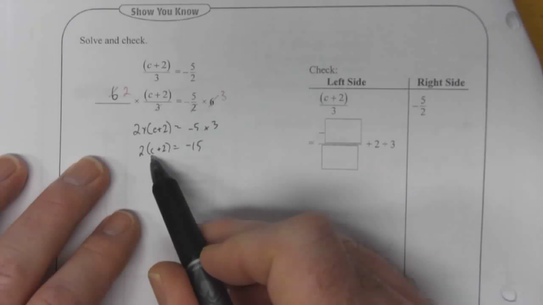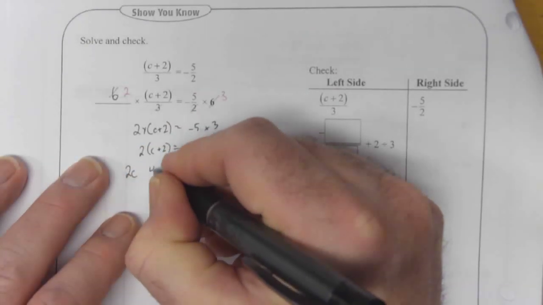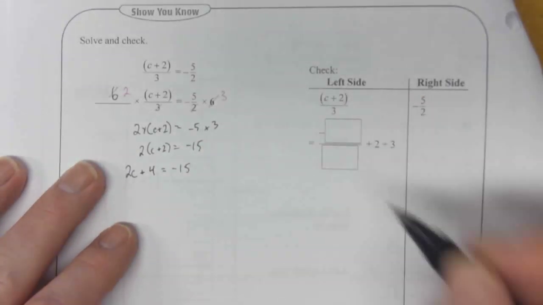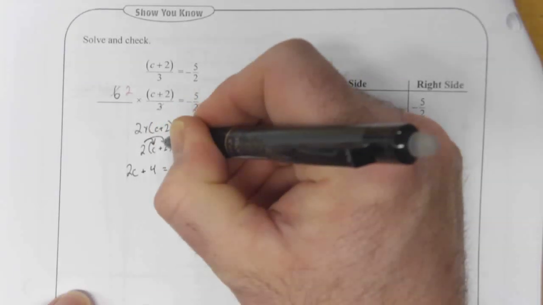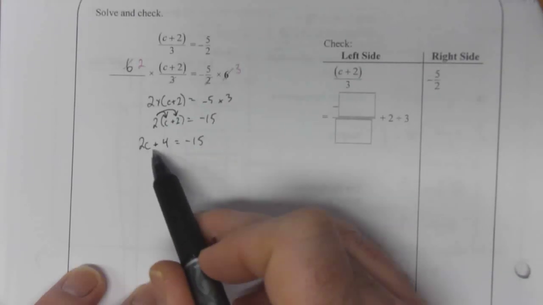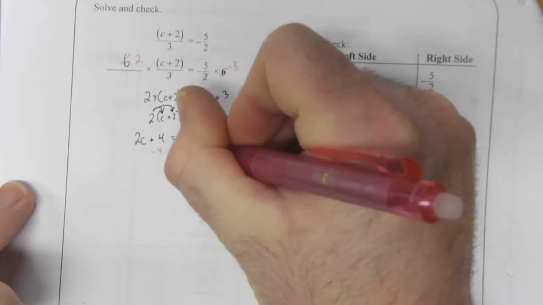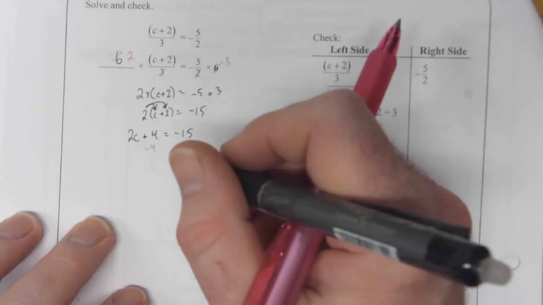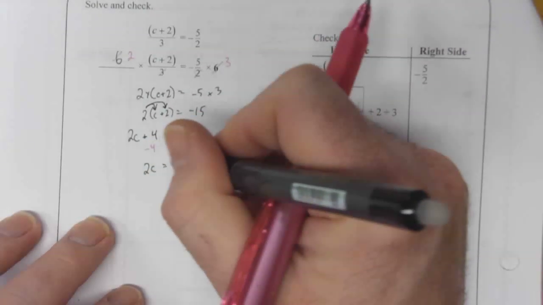So now I need to use the distributive property here, so 2 times c, and then 2 times 2, and then this is plus, is equal to negative 15. So that's my distributive property right there. So now, to isolate my variable, I need to subtract 4 from both sides. So subtract 4 on the left, subtract 4 on the right. These two subtract out to be just 0, so that means I've got 2c on the left. Negative 15 subtract 4 gives me negative 19.